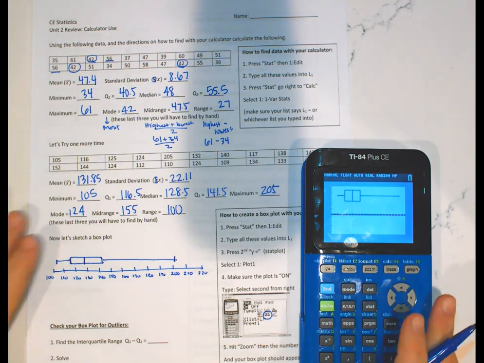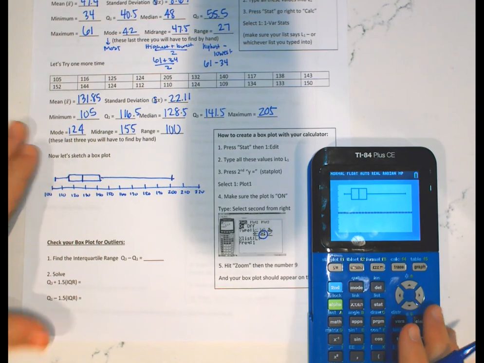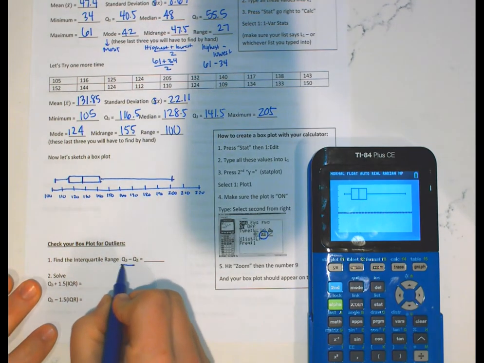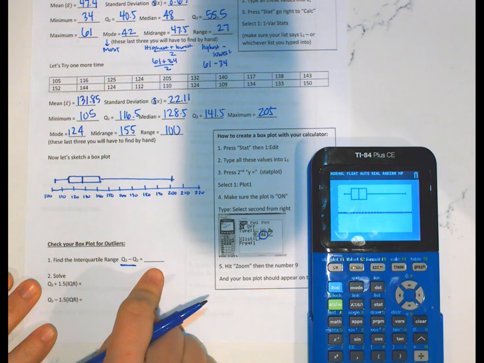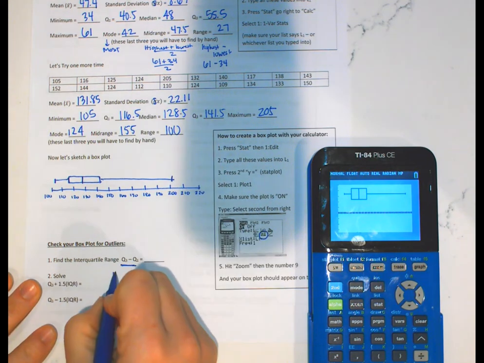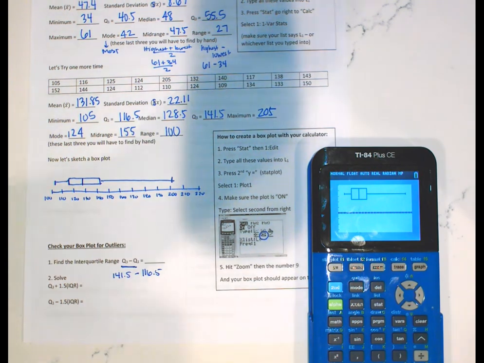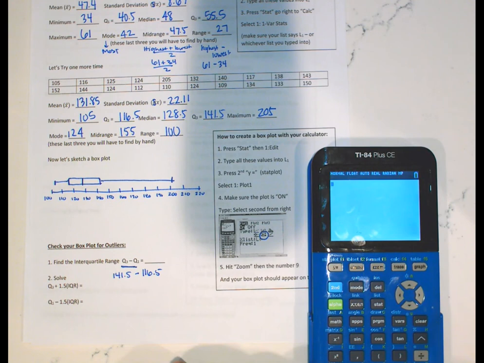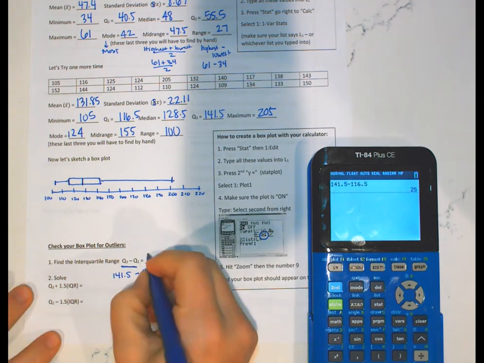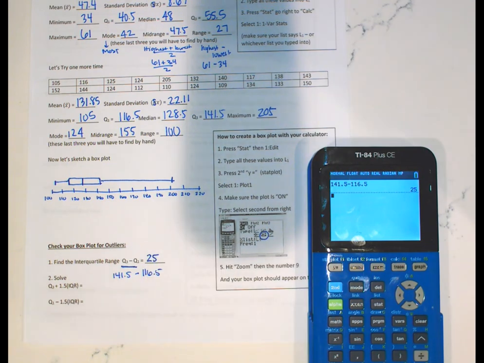So then if I want to check for any outliers, remember first we need to find our interquartile range. So Q3 minus Q1, we know Q3 is 141.5, Q1 is 116.5. So 141.5 minus 116.5 would give us 25 as our interquartile range. So then we're going to use that value to check for outliers.